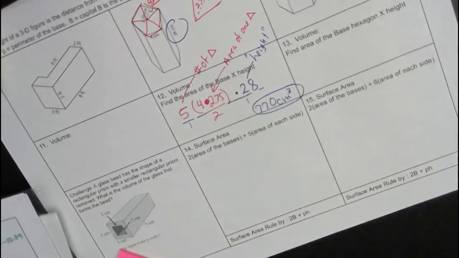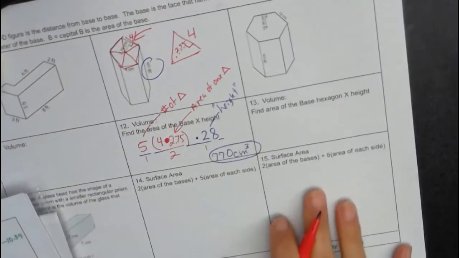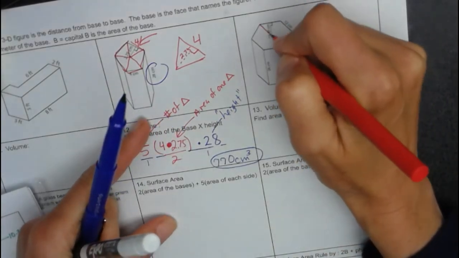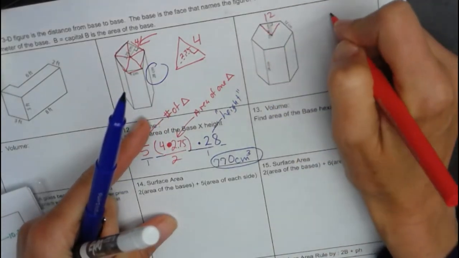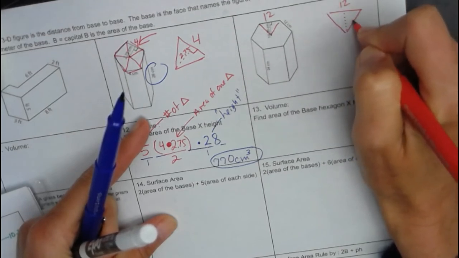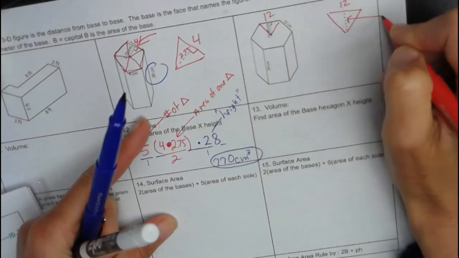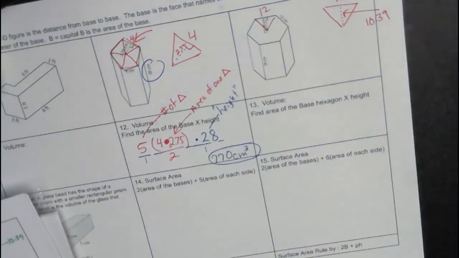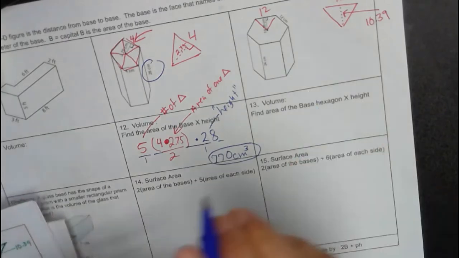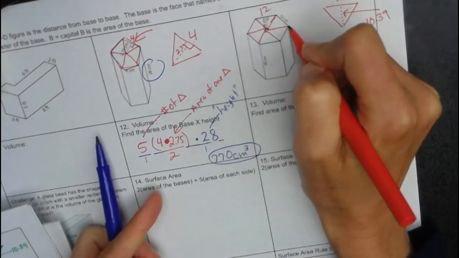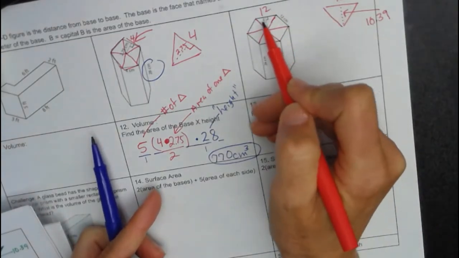Let's try it one more time with a slightly different shape. This is a hexagonal prism, and I realize these numbers are really hard for you to see. This right here is 12, and then the dotted line is giving you the perpendicular height, which is 10.39, I believe. Let me check my other key. Yep. Okay, let me count how many triangles I have. One mistake that I see is sometimes kids think of this as two triangles.